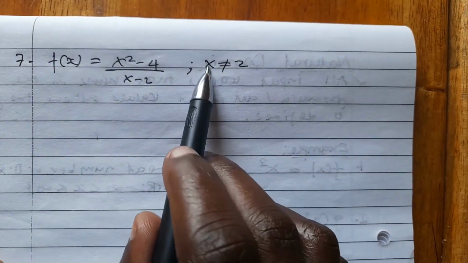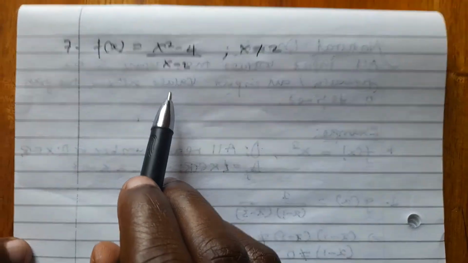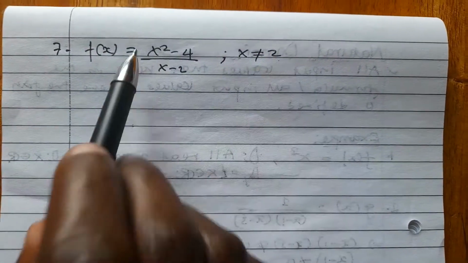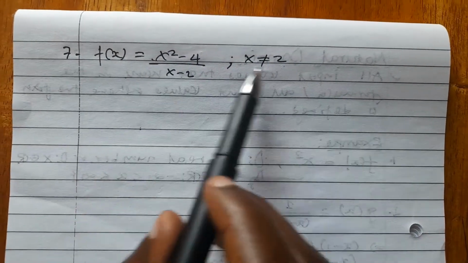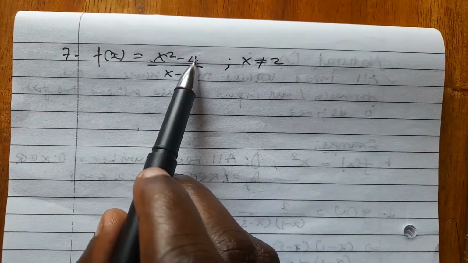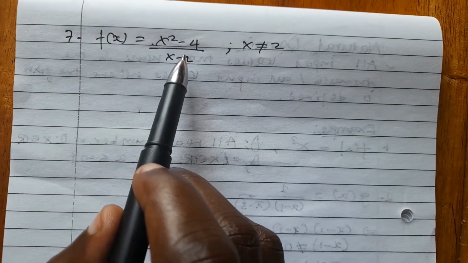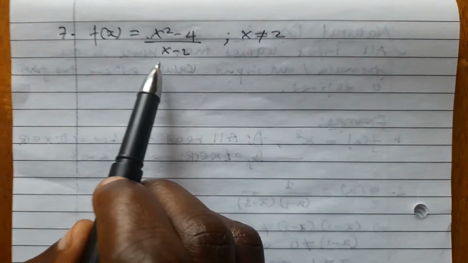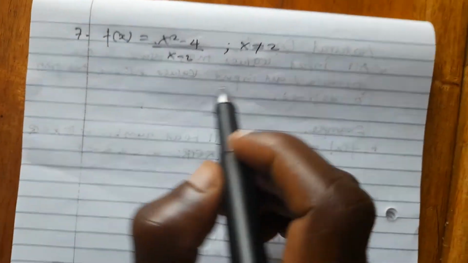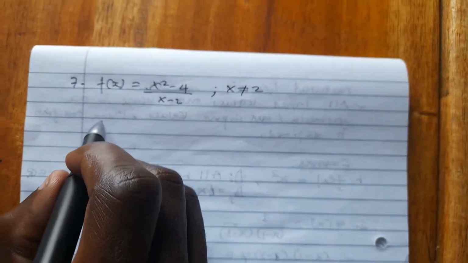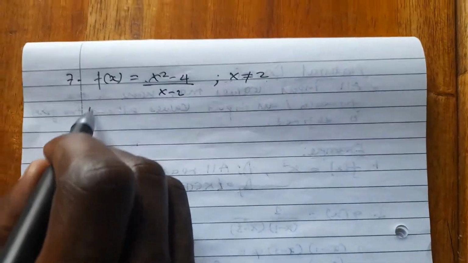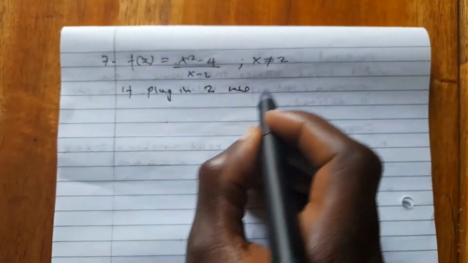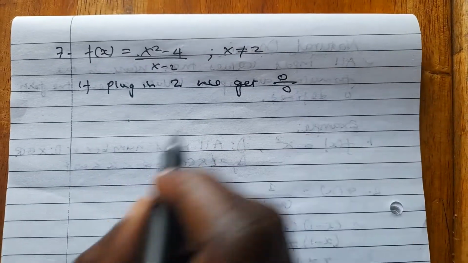That is why in the domain we say x is not equal to 2. Now if we substitute 2 into this function, we have 0 on the numerator and 0 on the denominator, because 4 minus 4 is 0, and 2 minus 2 is 0. So we get 0 over 0.